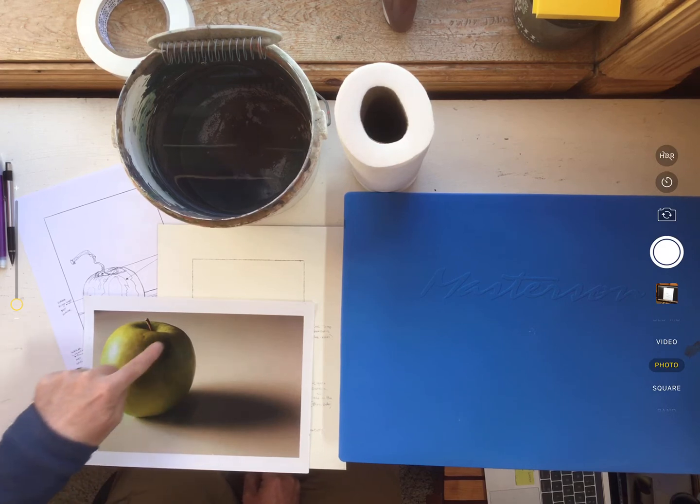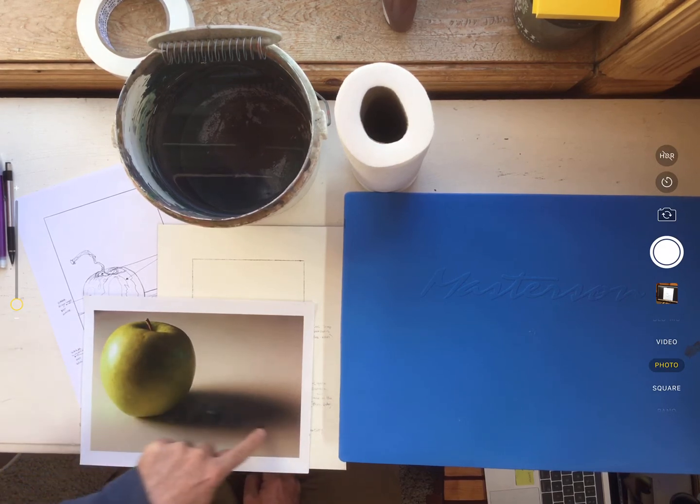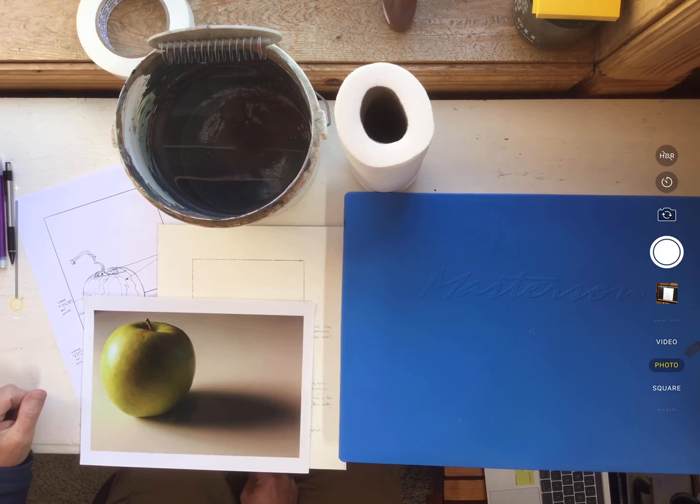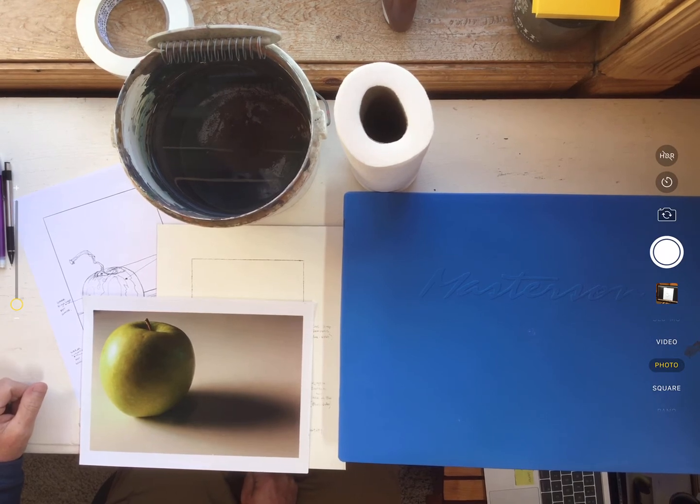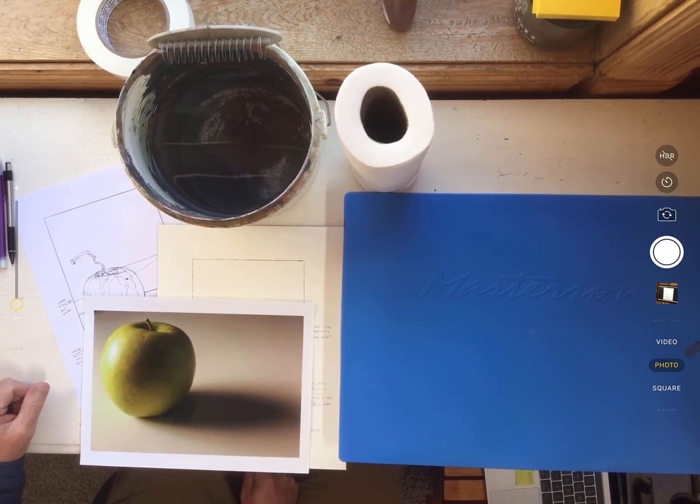In the shadows of the apple and the cast shadow, I want you to exaggerate the cool temperatures or the cool colors. So you get a warm light, cool shadow scenario. And this one's all about, yes, painting with acrylic, but also exaggerating your colors and having fun with the temperatures.